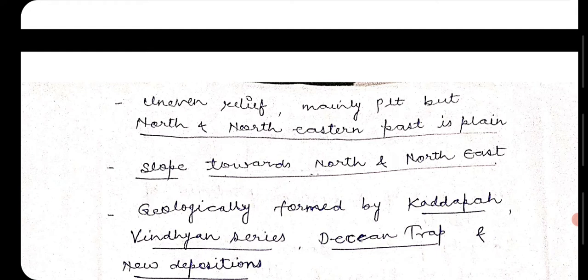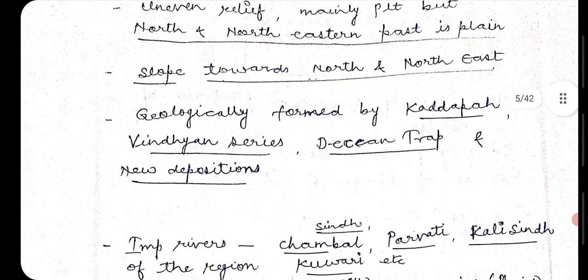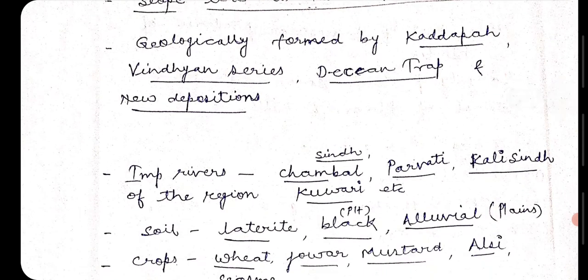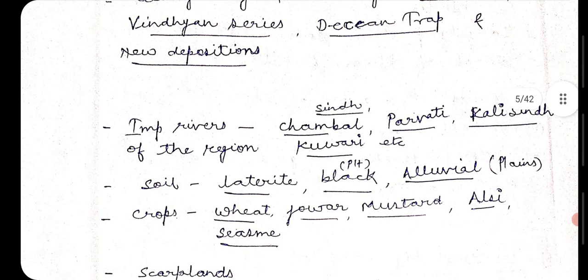Geologically, it is formed by Kadapa rock type, Vindhyan series, Deccan trap, and new deposition. The rock type is very important. Important rivers in this region: Chambal and its tributaries like Sindh, Parvati, Kunwari, etc. Soil type is also important.